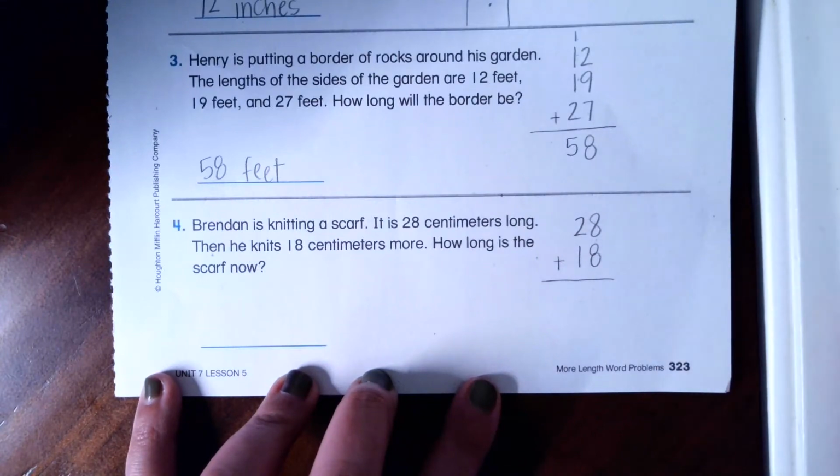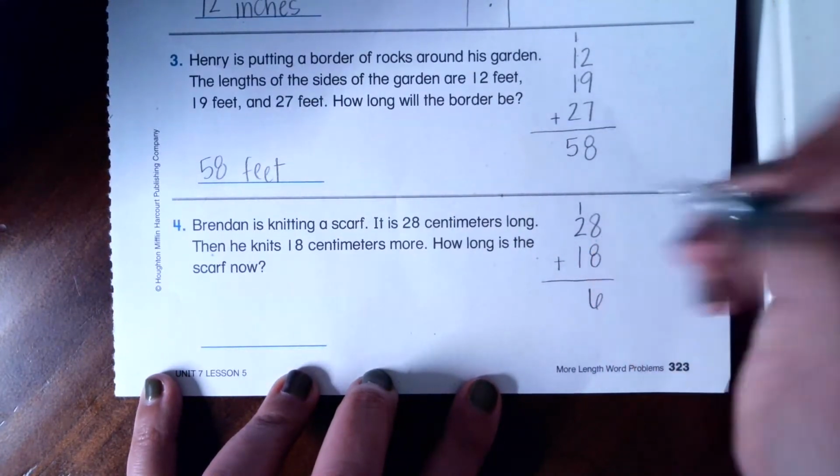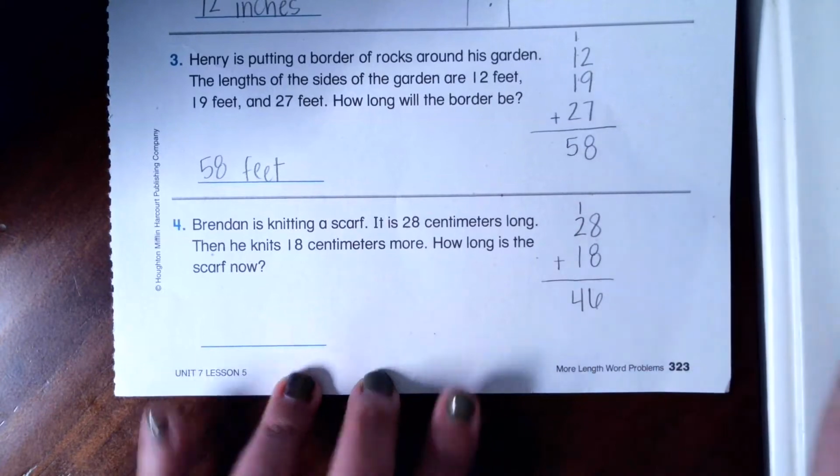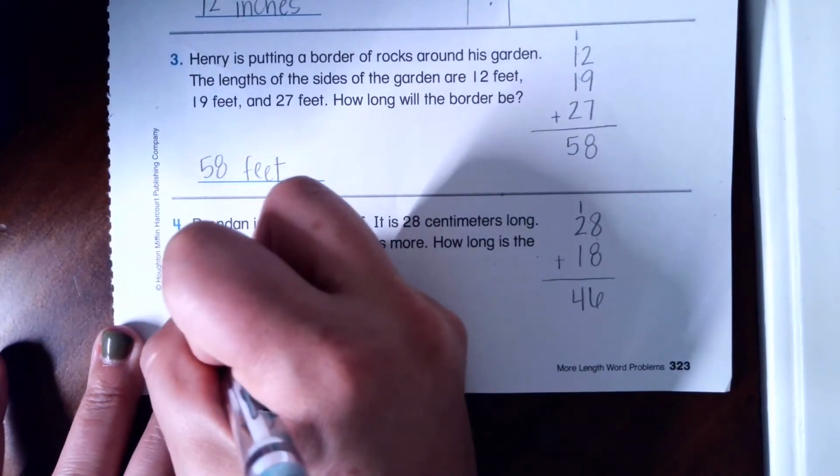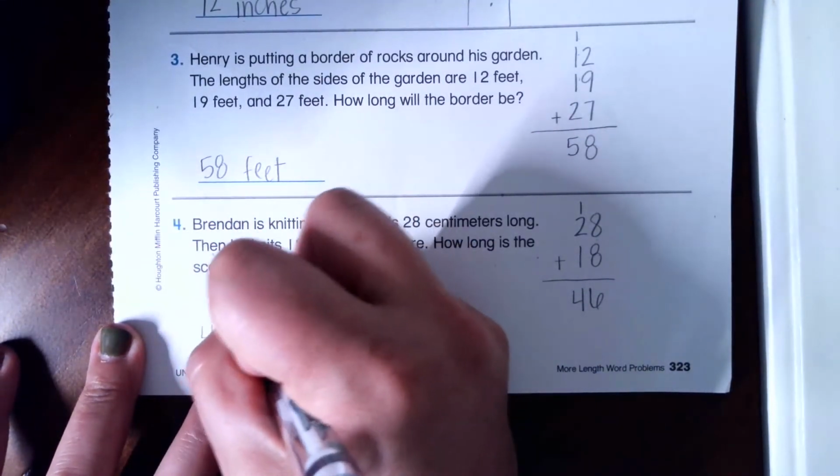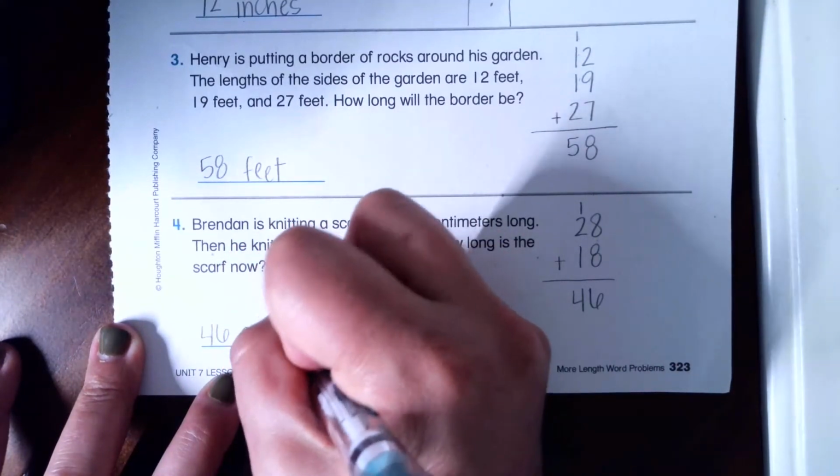So we have 8 plus 8, which is 16, and 1 plus 2 plus 1, which is 4. So we get a total of 46 centimeters.